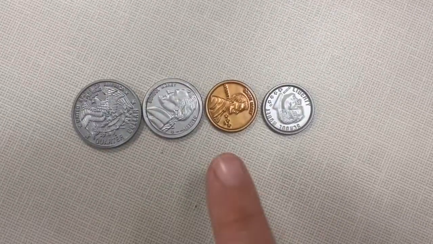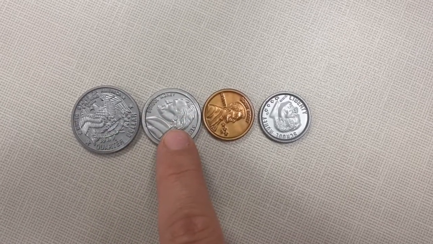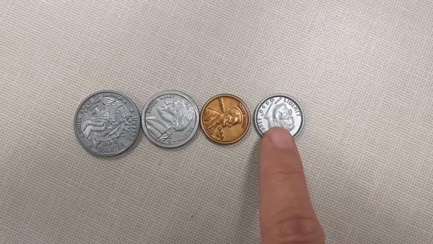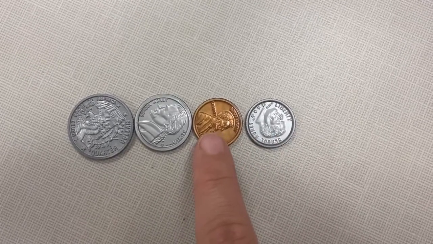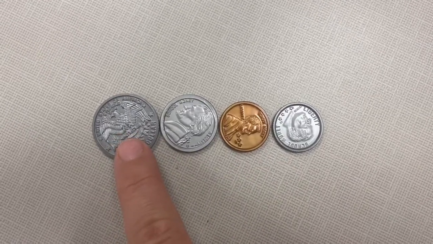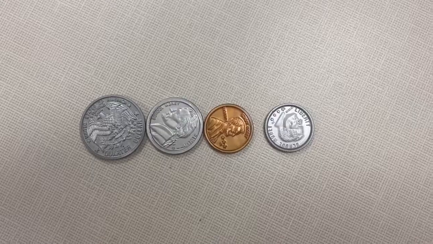So remember, today we learned the quarter worth 25 cents, the nickel worth 5 cents, the penny worth 1 cent, and the dime worth 10 cents. Remember, the penny is the only one that's a copper color, the rest are silver. The quarter is the largest coin, the nickel is next, then the penny, and the smallest coin is the dime.